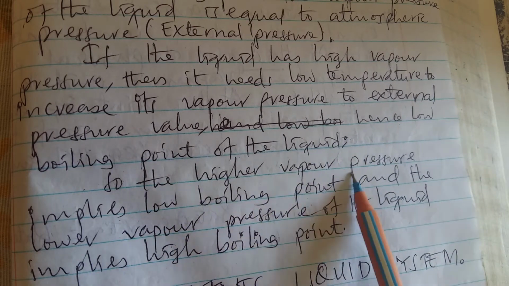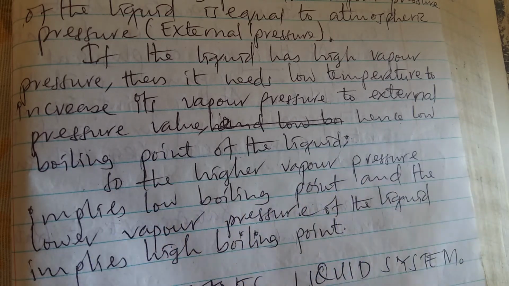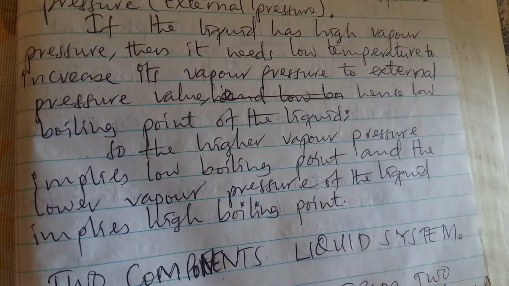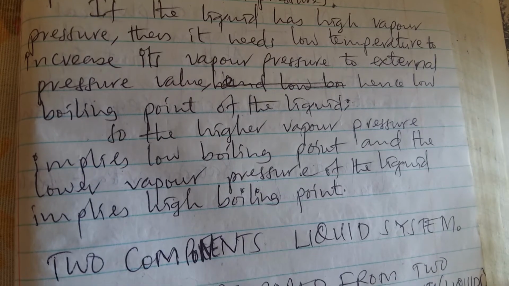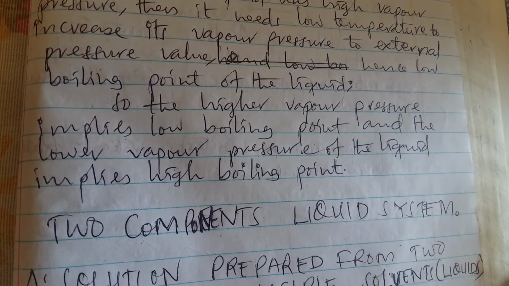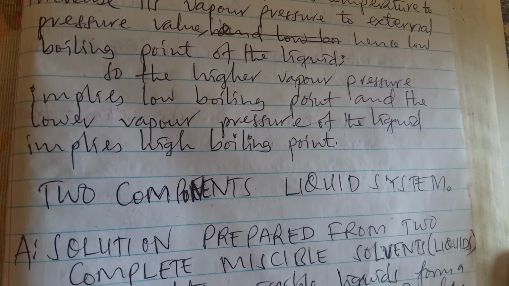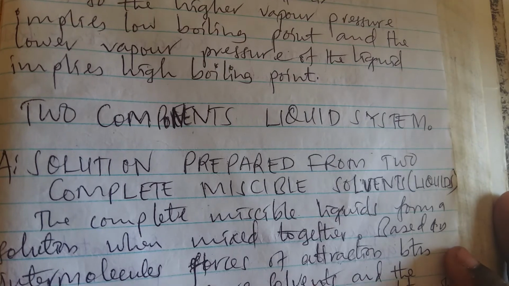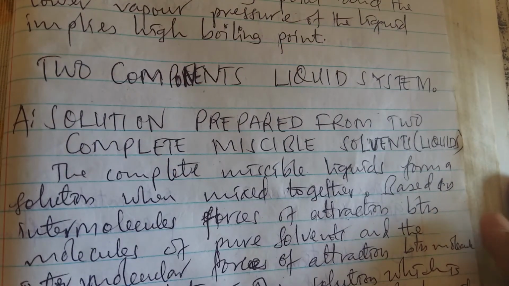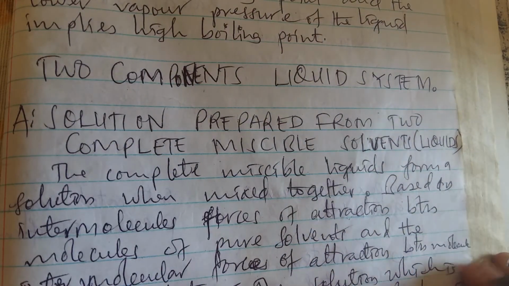And so the higher vapor pressure implies low boiling point, and the lower vapor pressure of the liquid implies high boiling point. In other words, the boiling point of the liquid varies inversely proportional to the vapor pressure of that liquid. And then from there, let's discuss the concept of two-component liquid system.